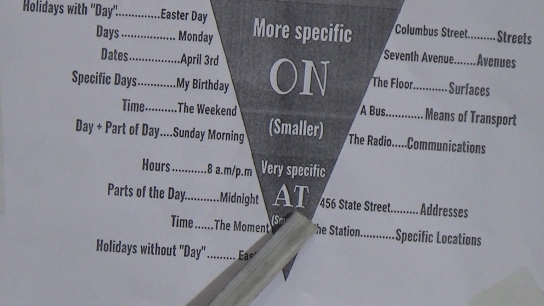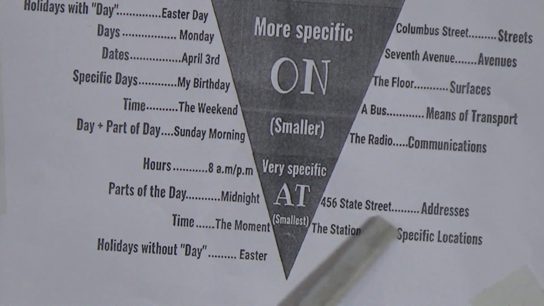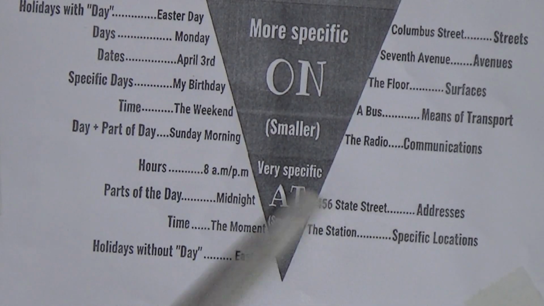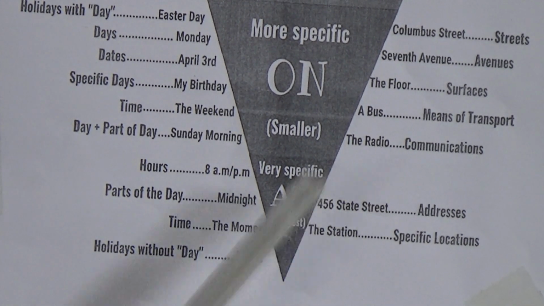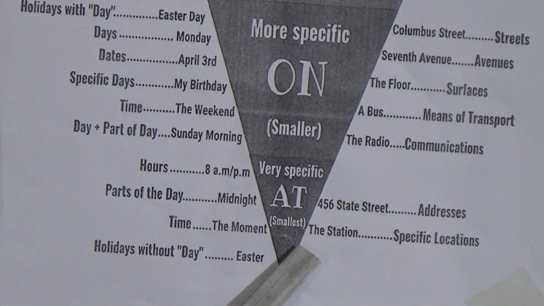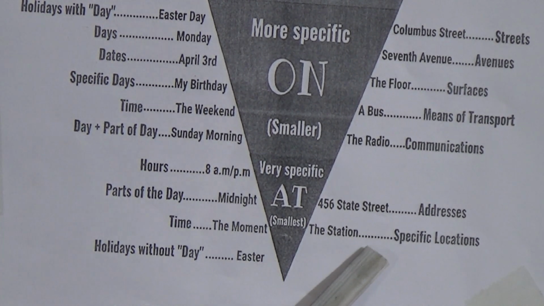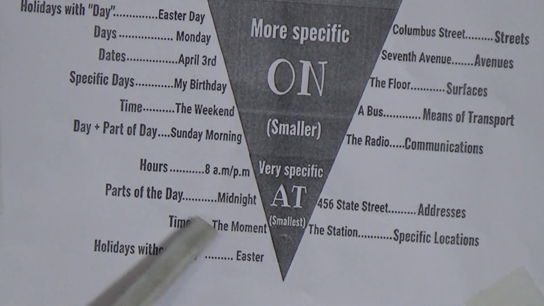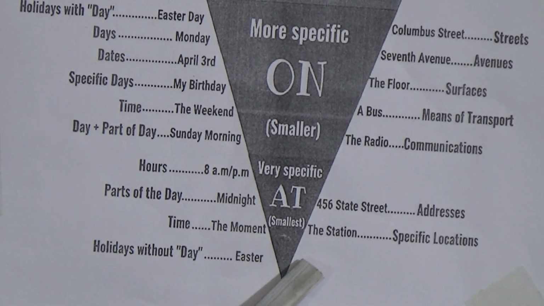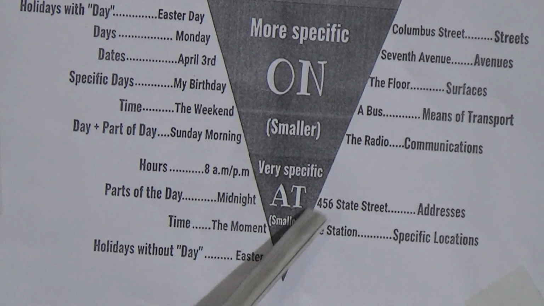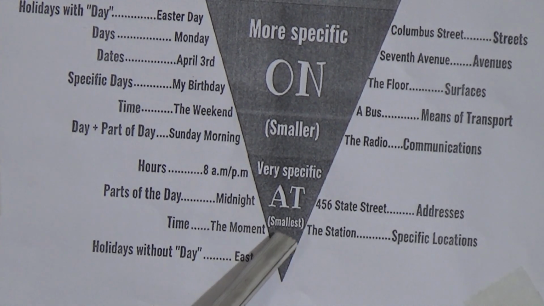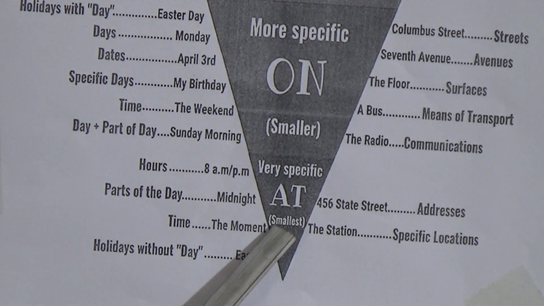Now look, 456 State Street. So this is the address. We will use at in front of this address. And if there are any specific locations, like at the station, at the bus stop, we will use at. Like I am at school, we will use at when it is very specific.